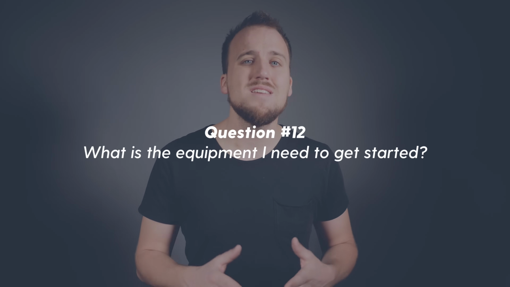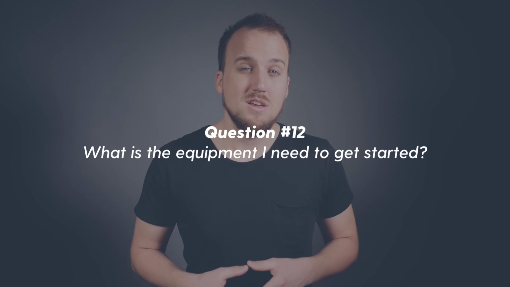Number 12, what is the equipment I need to get started? You need a 3.5mm TRS to dual 1/4-inch cable to plug your laptop running Ableton into a stereo DI box, which then goes into your sound console. Make sure your console has 2 available channels for a click track and your backing tracks. You also need in-ear monitors for your click track. I have a much more extensive article on the gear you will need on my blog. I'll link that article below.